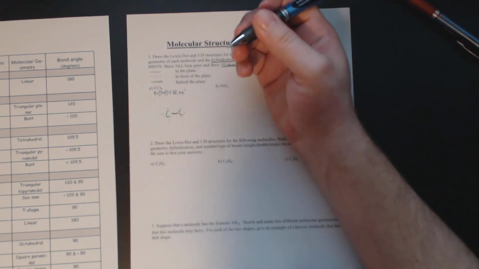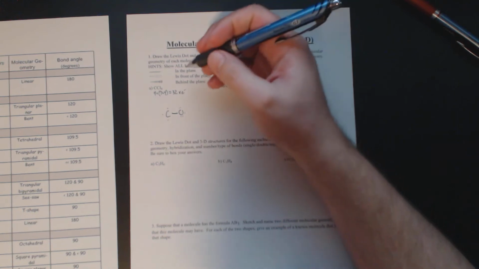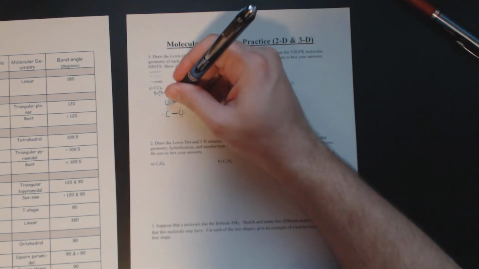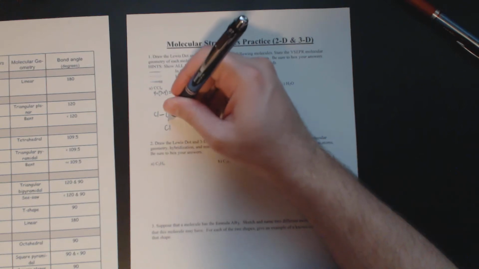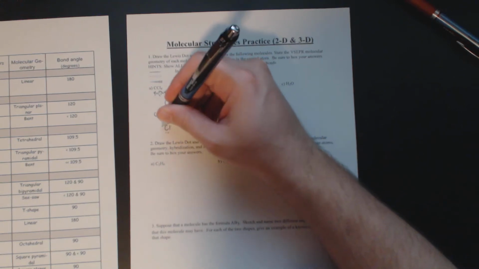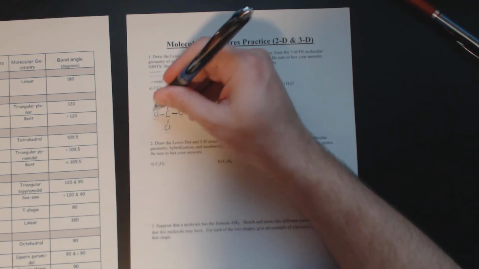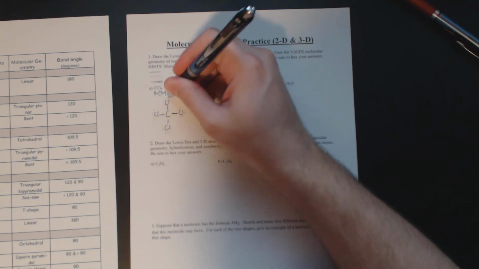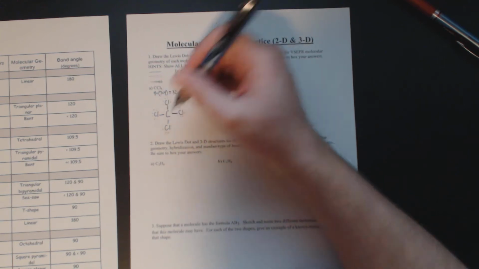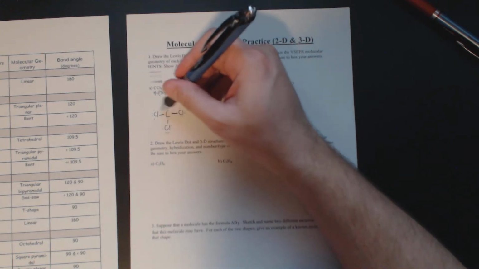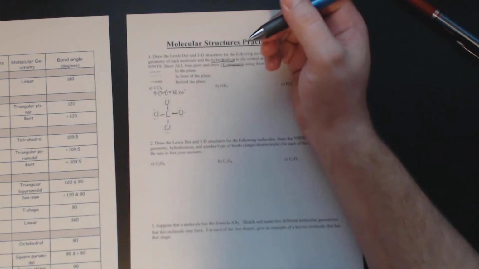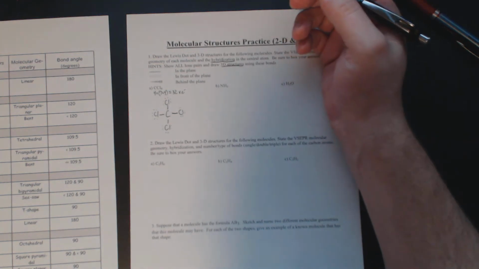Meaning they're going to bond like this. So that means we're going to have a chlorine on each side, like that, with 8 electrons around each chlorine, making 8 around the carbon. So 8 here, 8 here, 8 here, 8 here. 8 times 4 is 32. So you used all 32 valence electrons, okay?